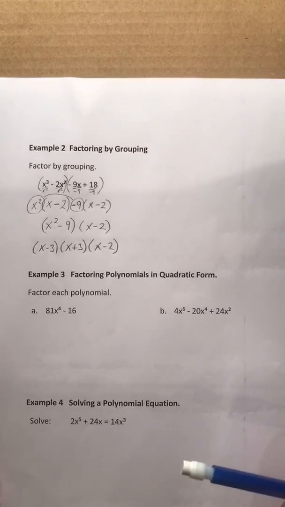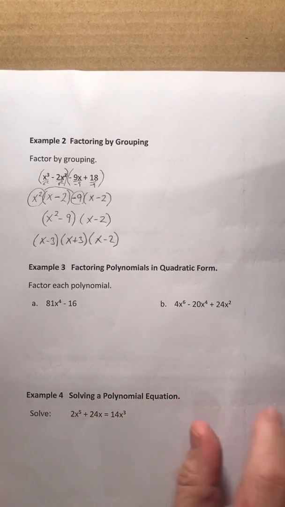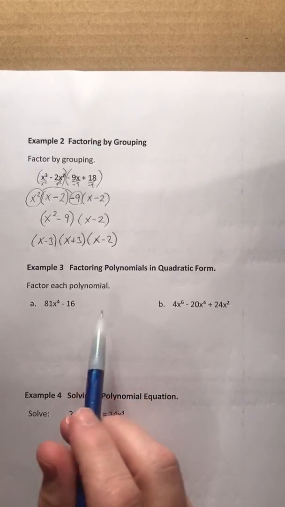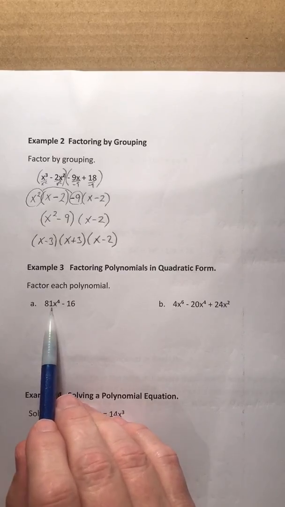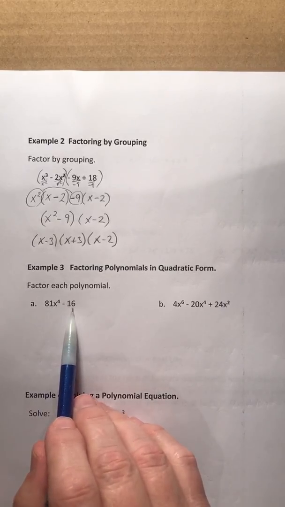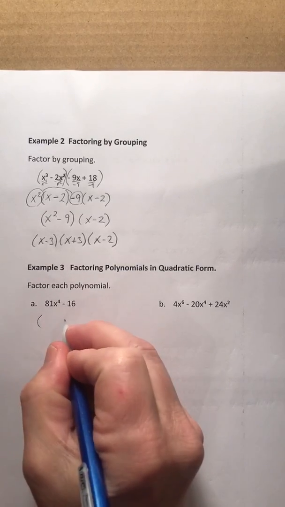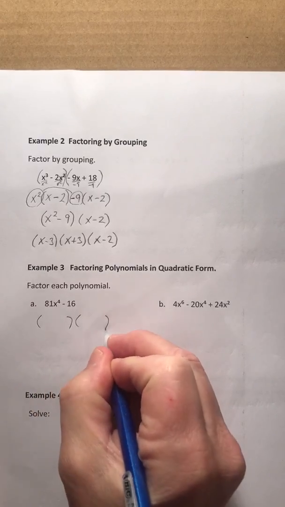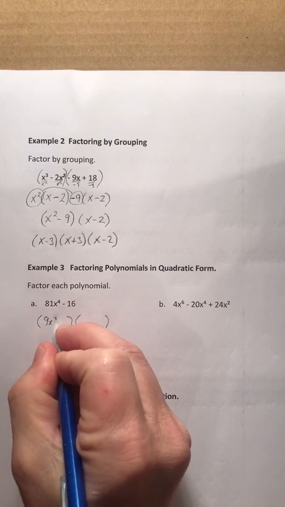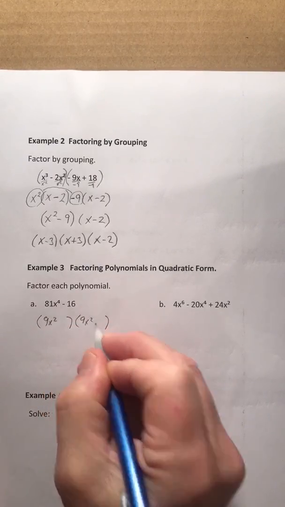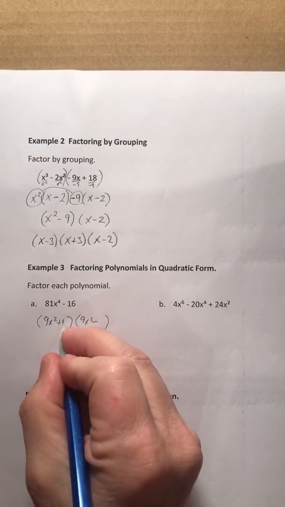Alright, example 3. We're going to factor these out. Now these are some different types of factoring. The first one, this is actually the difference of perfect squares. Because this is a perfect square and that's a perfect square. So we're going to factor this out using the difference of perfect squares, which what we do is, again, two sets of parentheses. The square root of the first term goes in the front of each, so 9x squared and 9x squared. The signs are different. And then the square root of the back goes in the back.